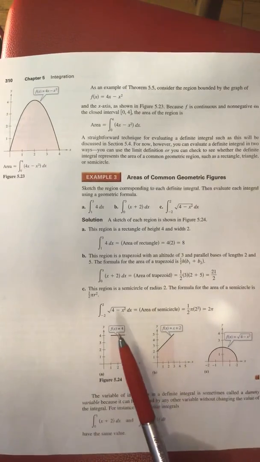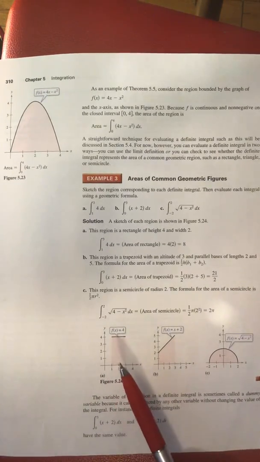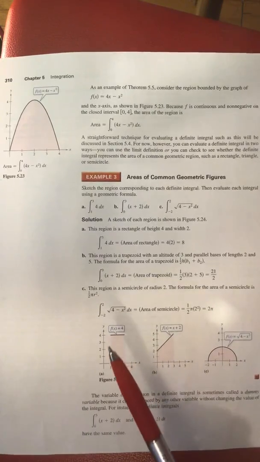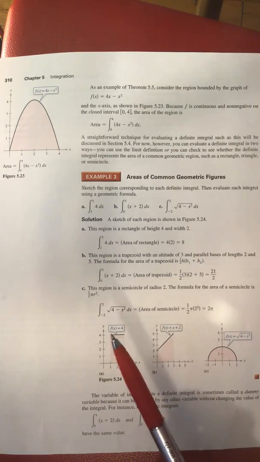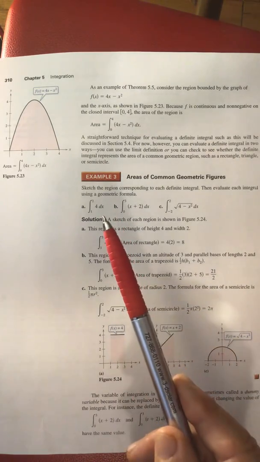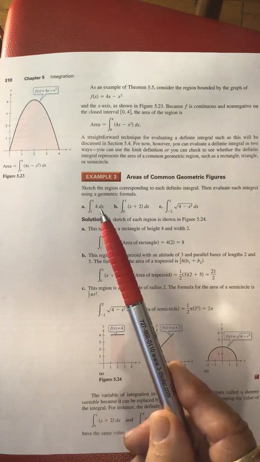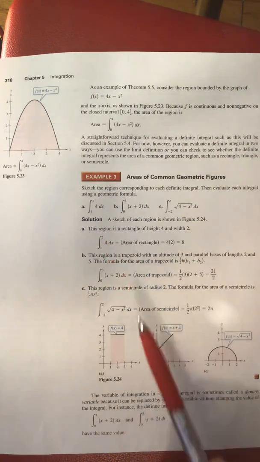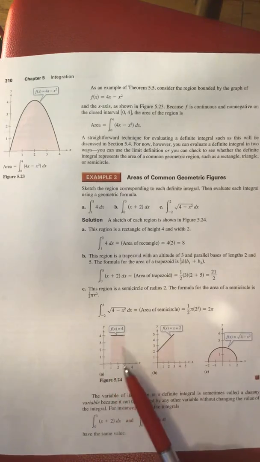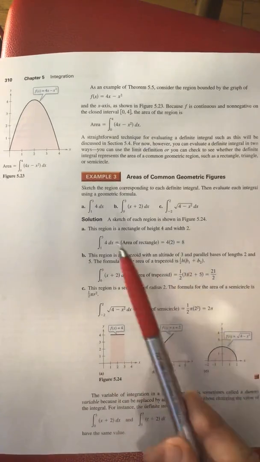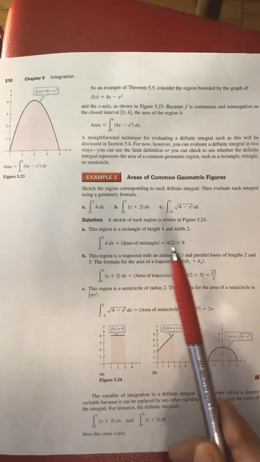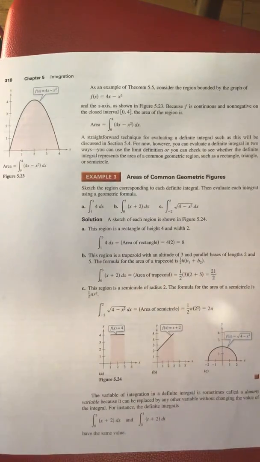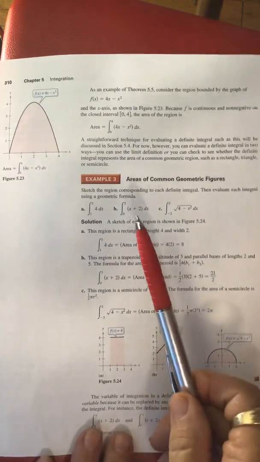The function is continuous, on a closed interval, and all the y values are 4, so they're greater than 0. Therefore, this is the area under the curve. Well, this is just a rectangle, so the area is 2 times 4. So I know that this definite integral from 1 to 3 of 4 dx, its answer is 8. Definite integrals are always numbers.